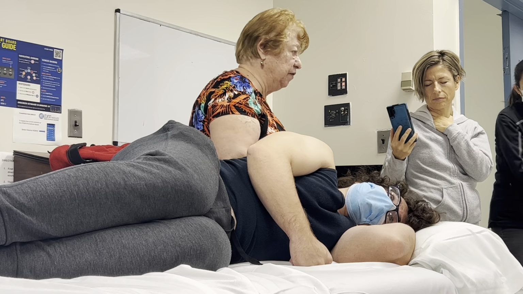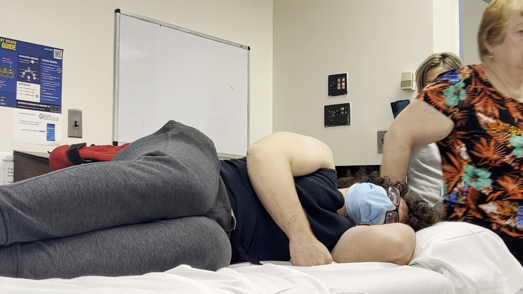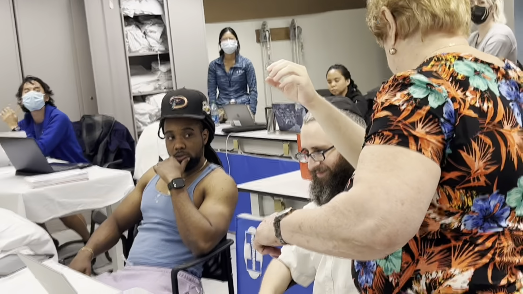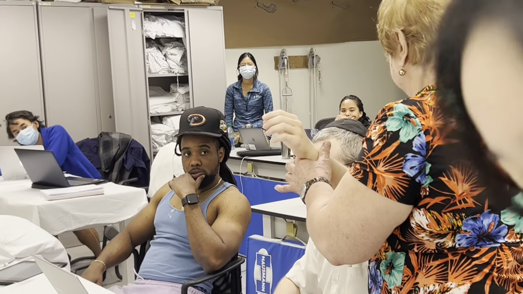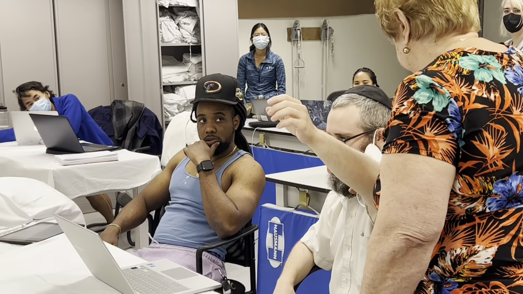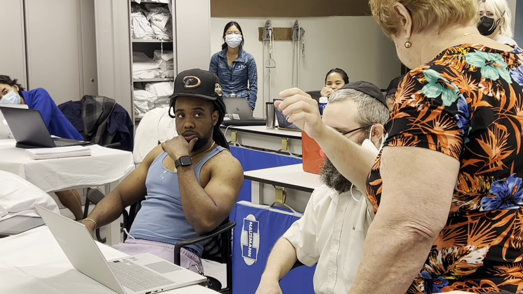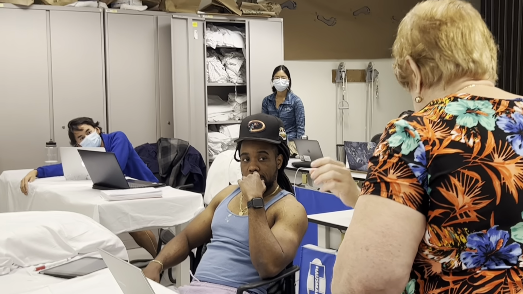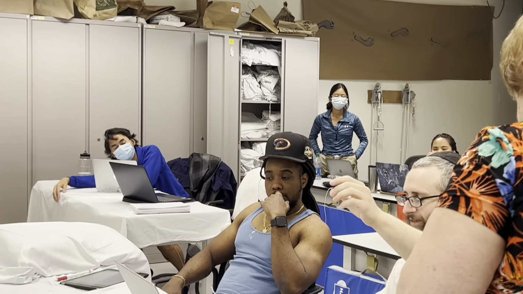So if, give me your hand. Stay here. Don't let me move you down. If I let go, you rebound. Stay here. Stay still. Stay still. Okay, that's isometric, whereas the other one was maintained isotonic. Okay?